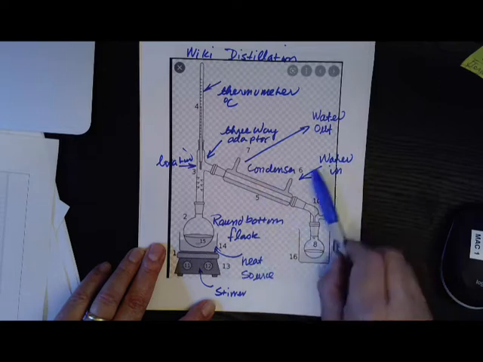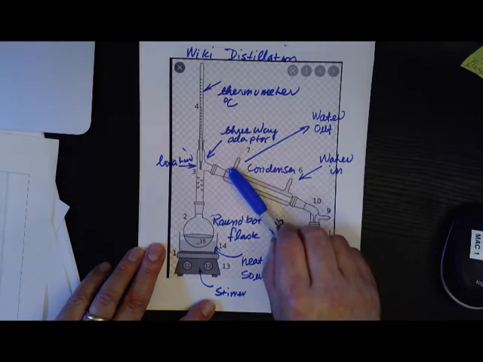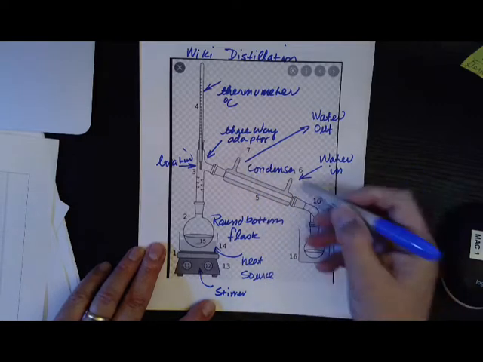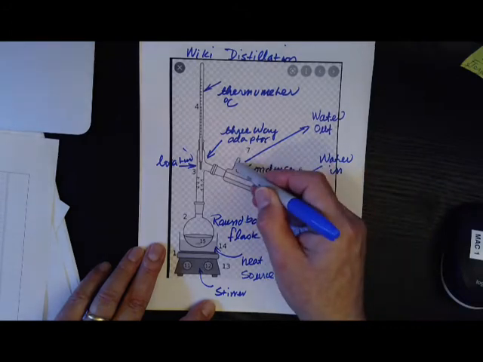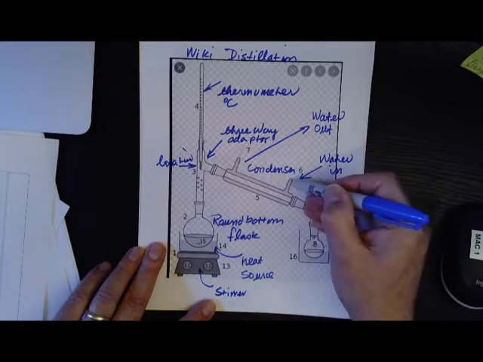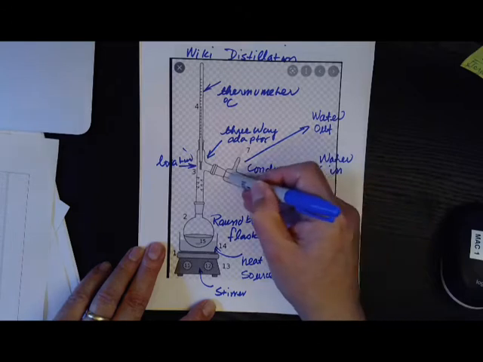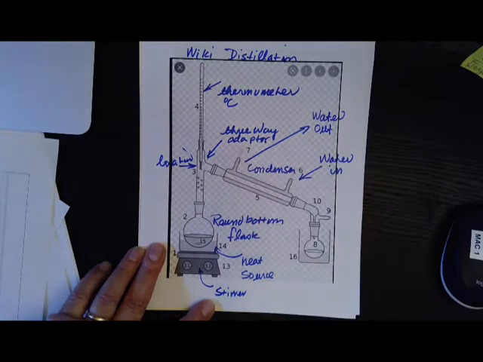Water in at the bottom, number 6. Water out, number 7. We always put the water in at the bottom and out at the top, because if you put the water in from the top, it doesn't have enough time to cool the vapor. On the other hand, if you put it in at the bottom, the water goes up and it has time to cool the vapor. And water runs the whole time that we're doing a distillation.